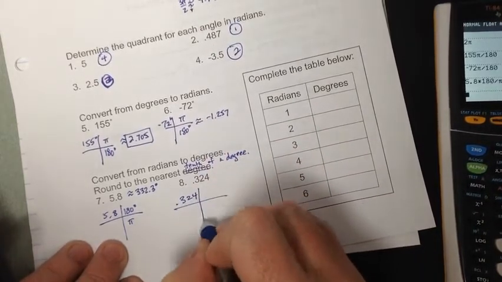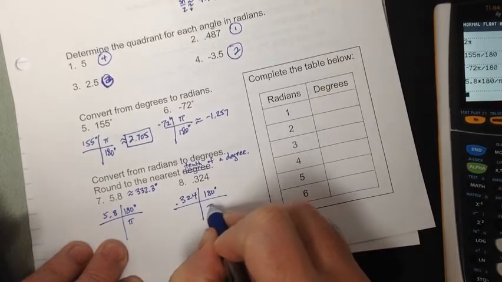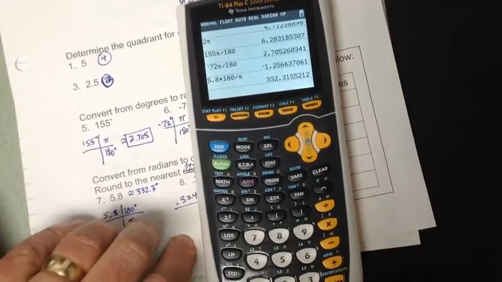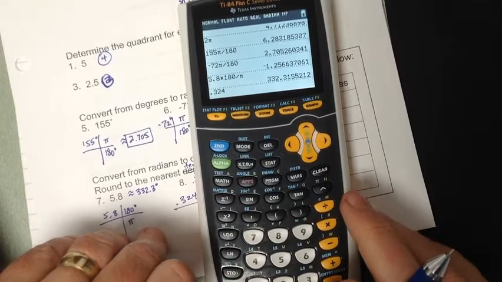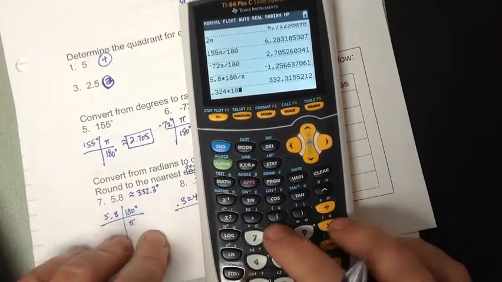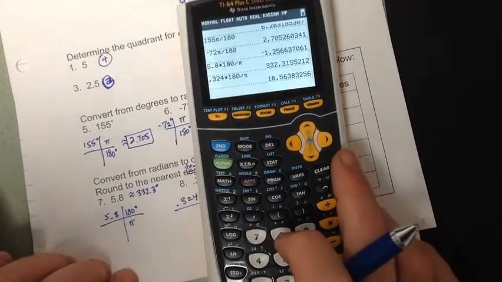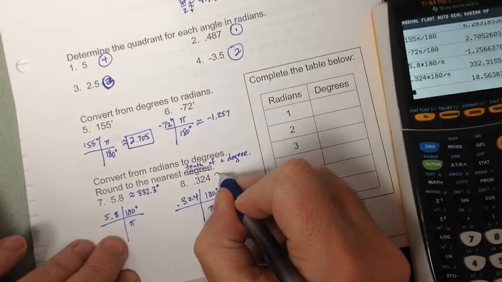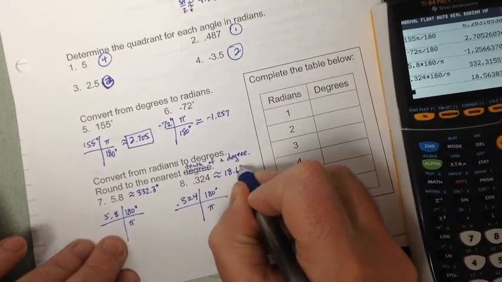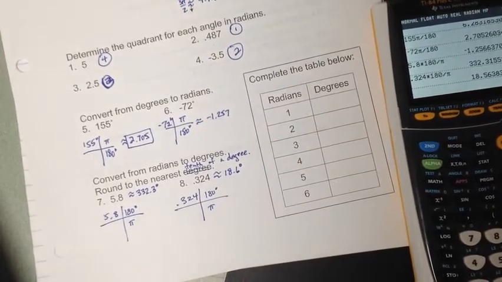Next, 0.324 times 180 divided by pi. I got 18.6 degrees. Okay.